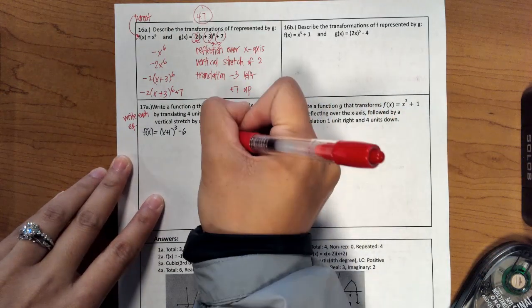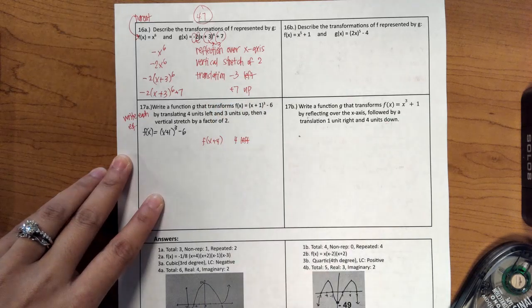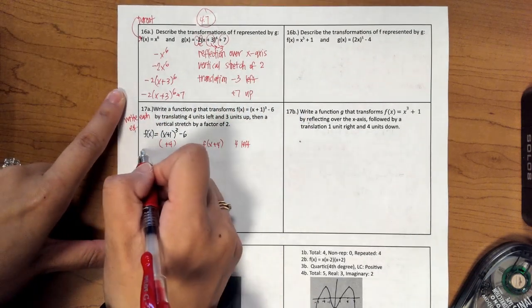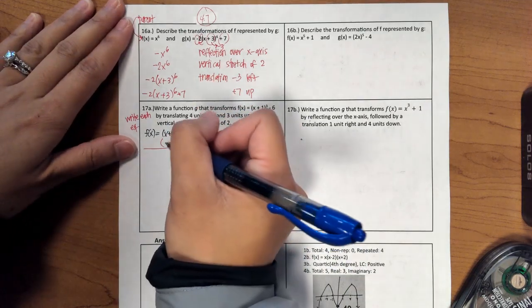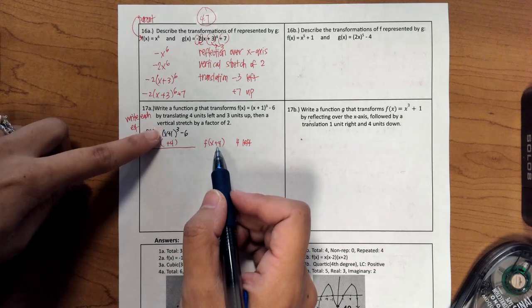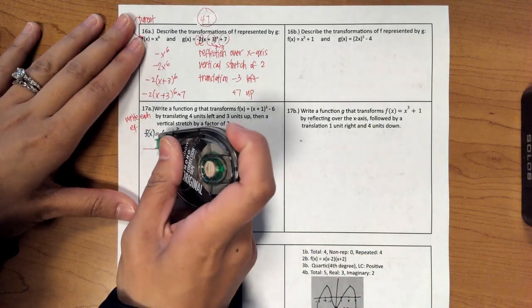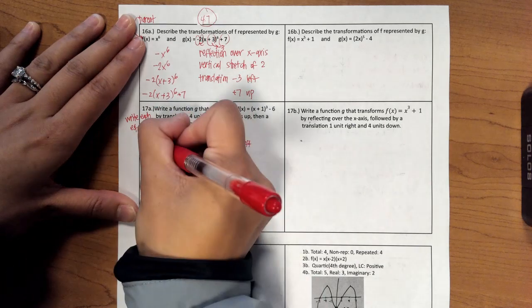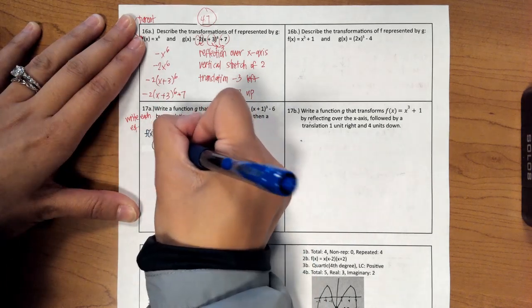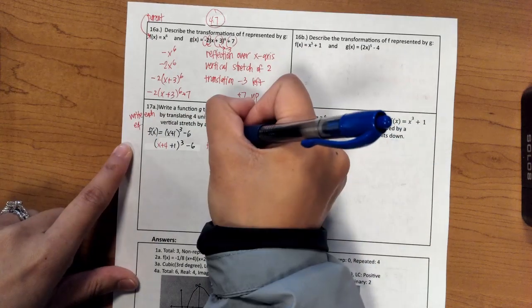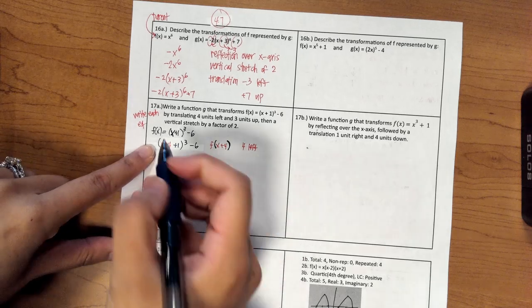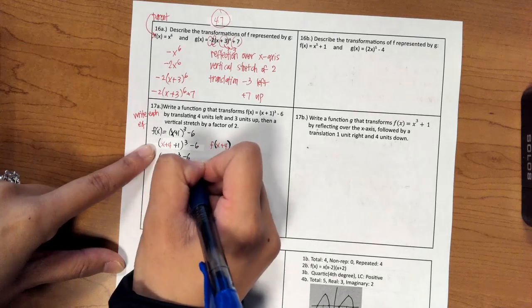We are going 4 units left. Well, when we go 4 left, it's x plus 4 inside, right? So that means to the inside values, I want to add 4. Or you can think of it as I replace my x with x plus 4. Just think of it that way. Let's do that. So I will have parentheses x plus 4 plus 1 cubed minus 6, right? You see how this literally replaces your x value, okay? That simplifies to (x plus 5) cubed minus 6.